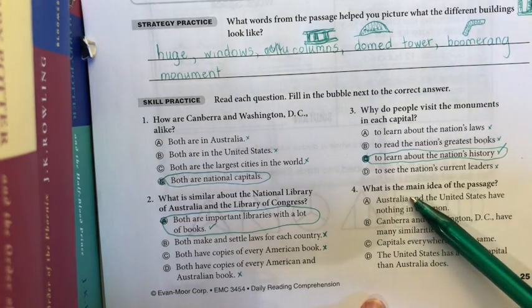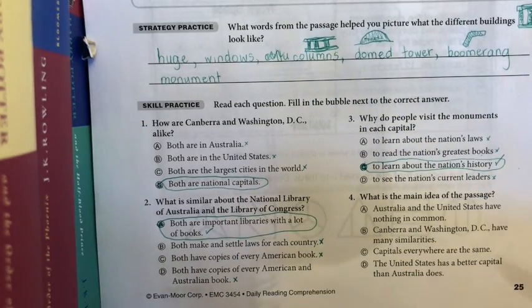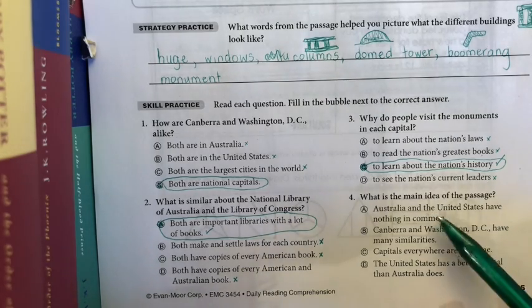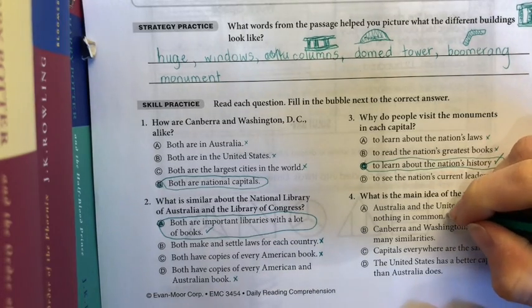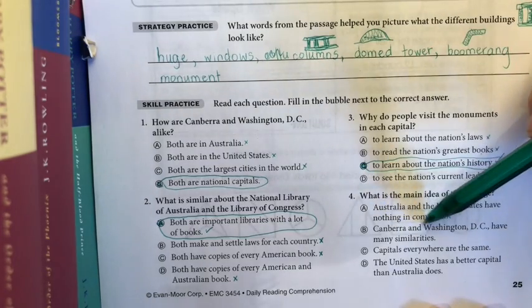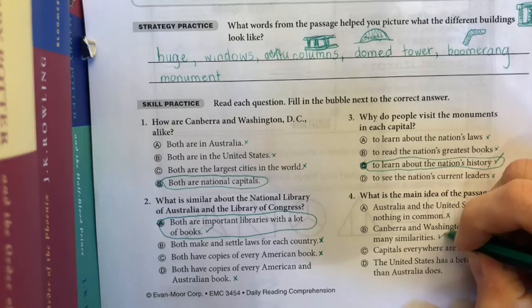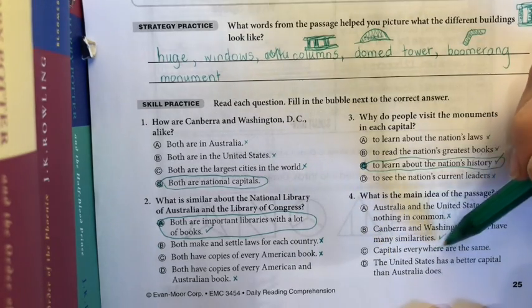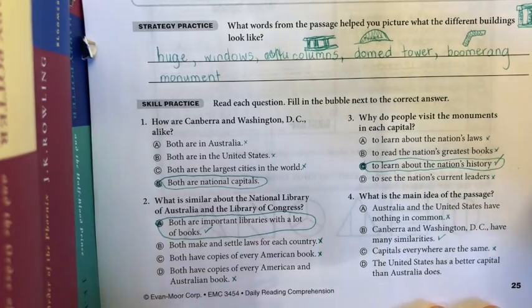Okay, what is the main idea of the passage? Remember, it's called Australia and America's Great Capitals. So is the main idea Australia and the United States have nothing in common? I don't think so. They did say that there were some things in common. Canberra and Washington, D.C. have many similarities. I think that could be a good answer. Capitals everywhere are the same. No, they did not make that point.